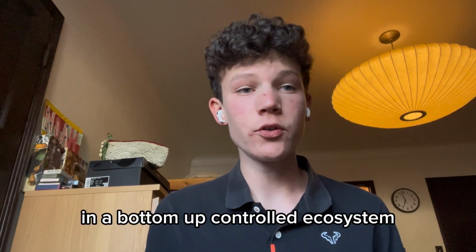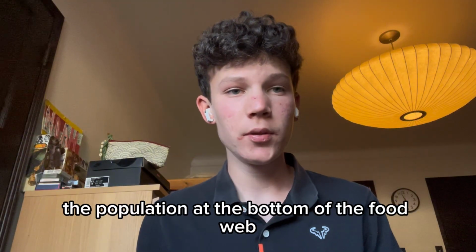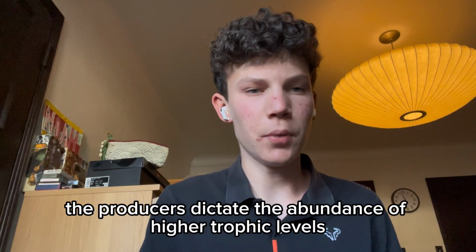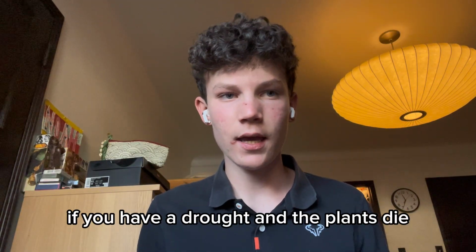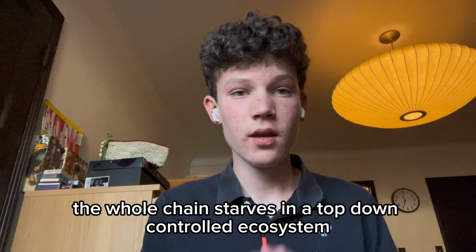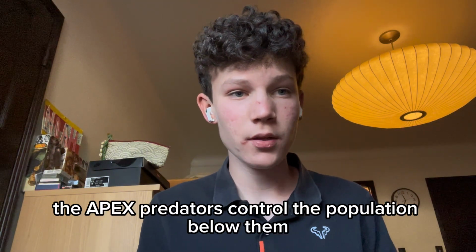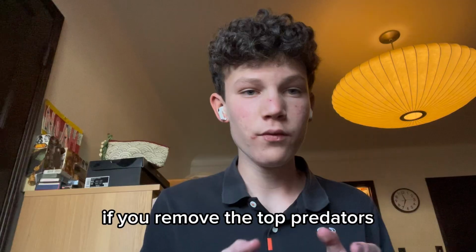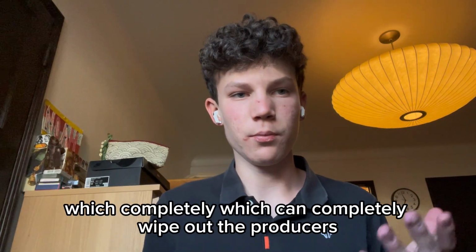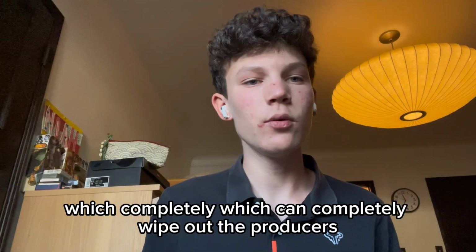In a bottom-up controlled ecosystem, the population at the bottom of the food web, the producers, dictates the abundance of higher trophic levels. If you have a drought and the plants die, the whole chain starves. In a top-down controlled ecosystem, the apex predators control the population below them. If you remove the top predators, the primary consumers overpopulate, which can completely wipe out the producers.